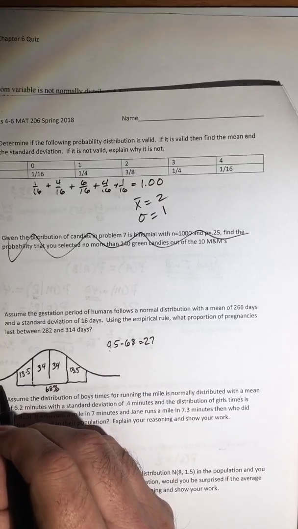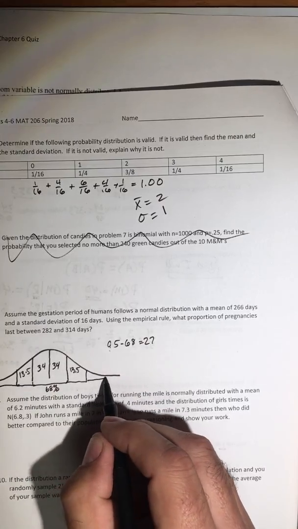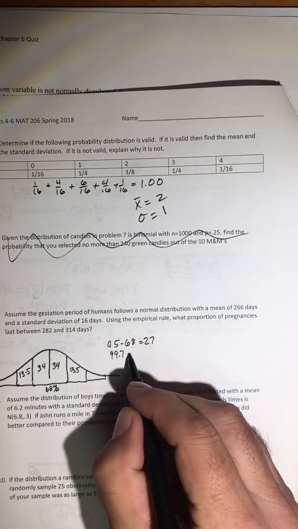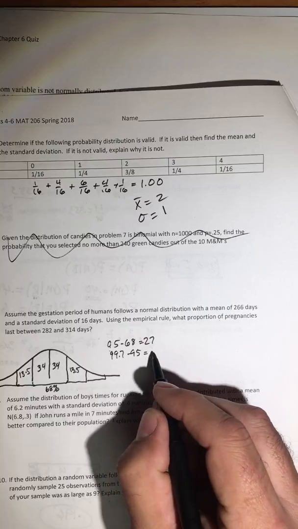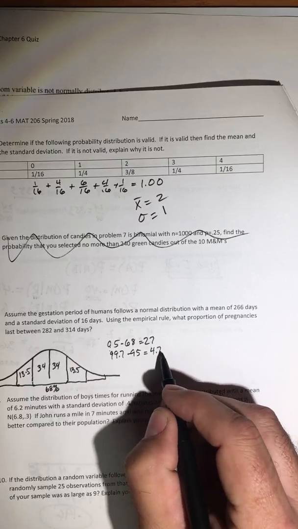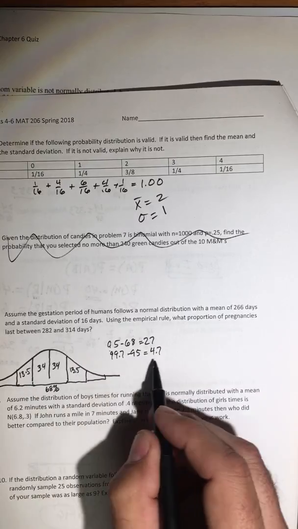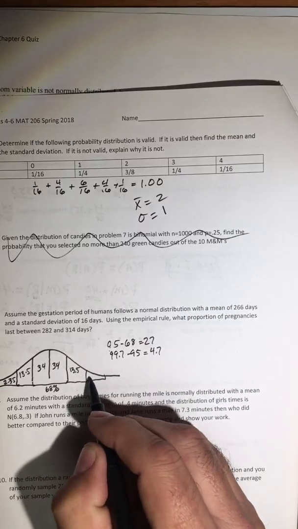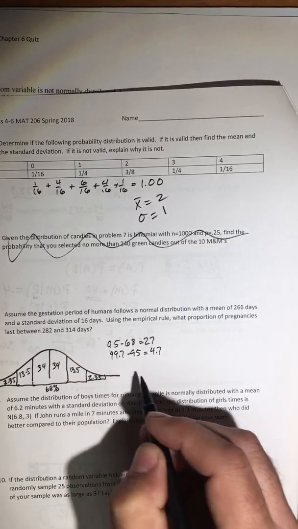Then I go out one more standard deviation, and that's 99.7%. So if I take 99.7 and subtract out the 95, that gives me 4.7% for these two wings. So I've got to cut that in half. That gives me 2.35% and 2.35%.